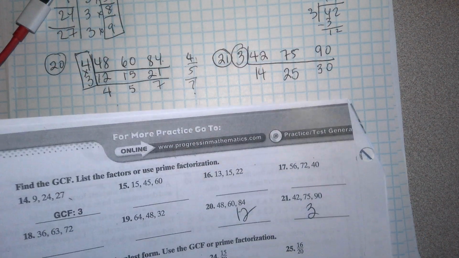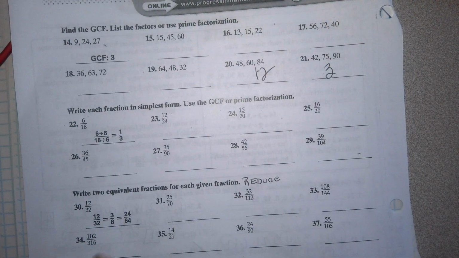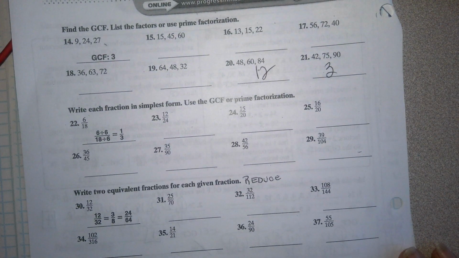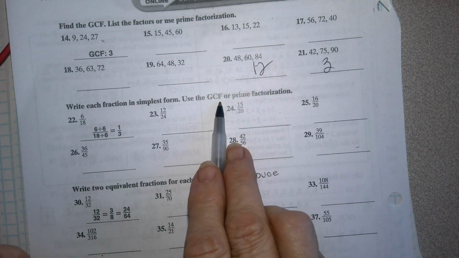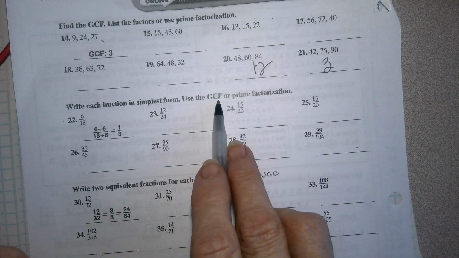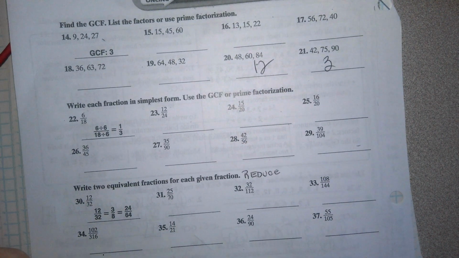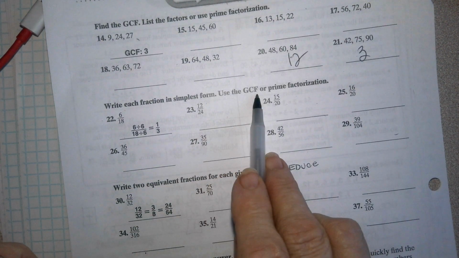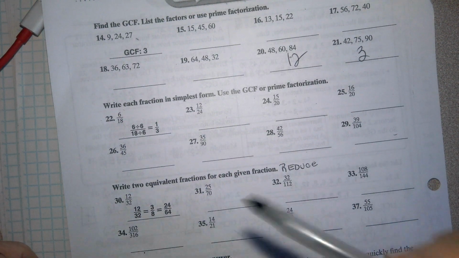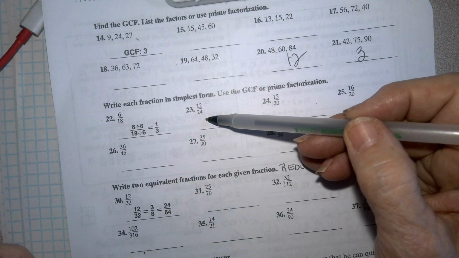Alrighty. And then you're going to go down here, and now you're going to apply your knowledge of the greatest common factor. And if you already know the greatest common factor, there's not a lot of work to show. In fact, on this one, use the greatest common factor. So I do want you to tell me what the greatest common factor is. Does 12 go into 24?